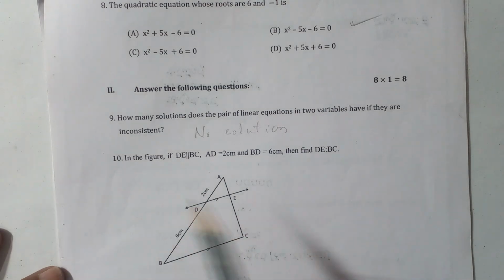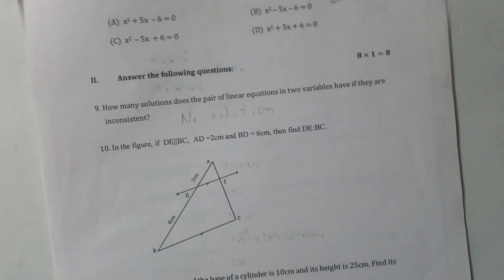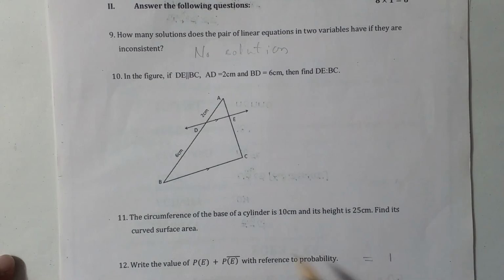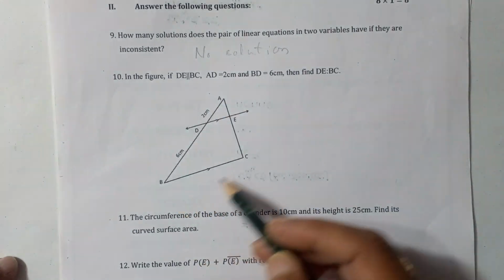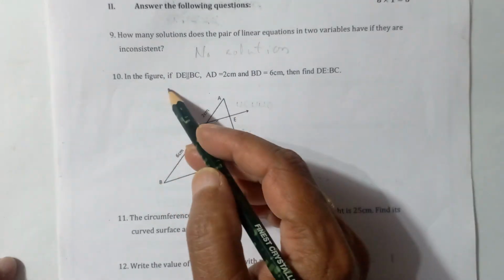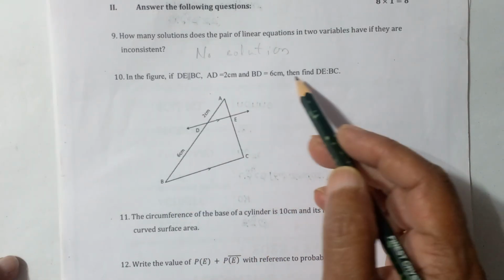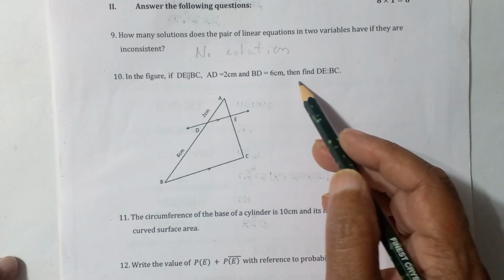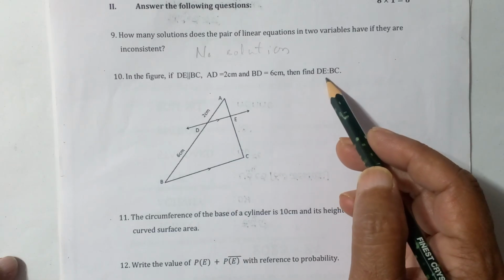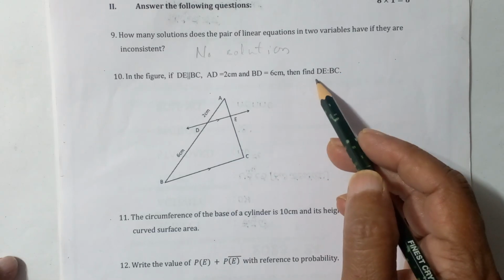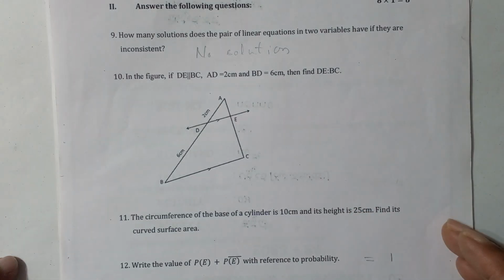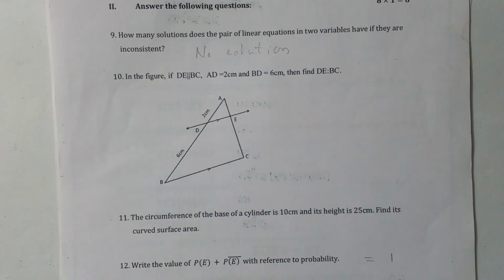Then in the next problem, the question is related to geometry. Here observe a triangle ABC. In the figure, DE is parallel to BC. AD is equal to 2 centimeter, BD is equal to 6 centimeter, and then find the ratio of DE and BC, that is DE is to BC. Let us see how to solve this problem. I want a separate sheet to work that one.